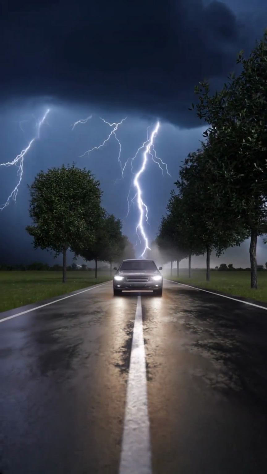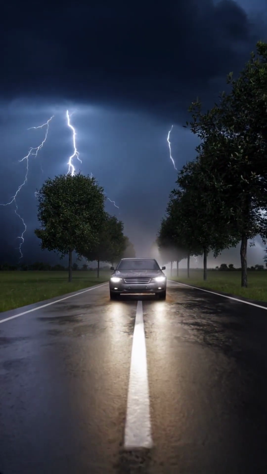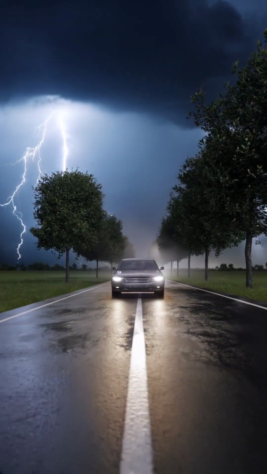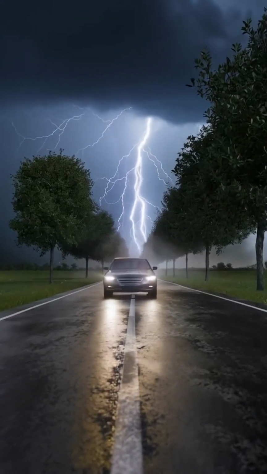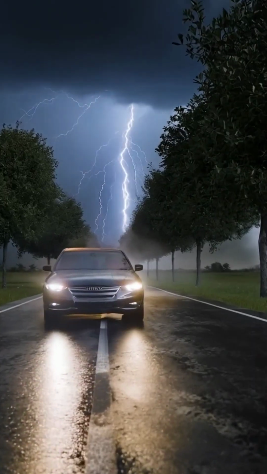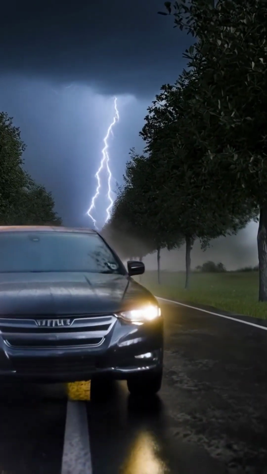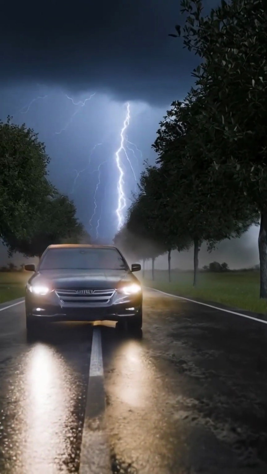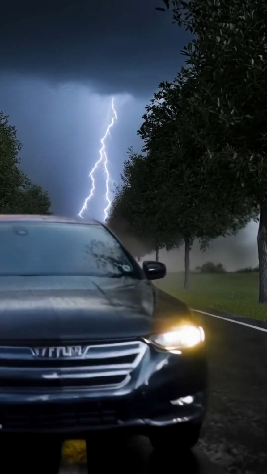Kling 1.6 did the best job on the storm scene. Aside from the lightning being in slow motion, it was pretty accurate. MiniMax Hailuo represented the lightning second best, but the car ran us over. That was a bit unexpected. We are out of the hospital now and on the mend.